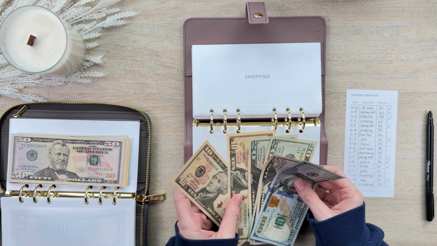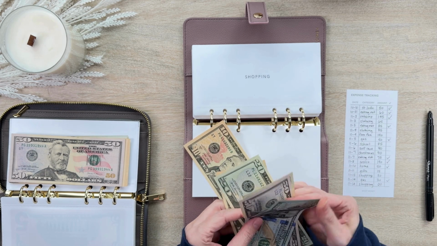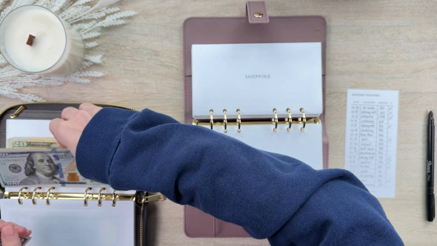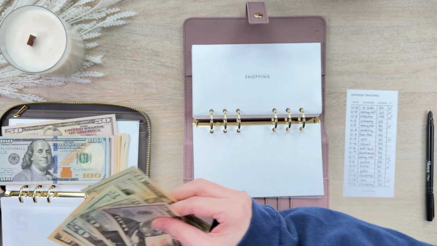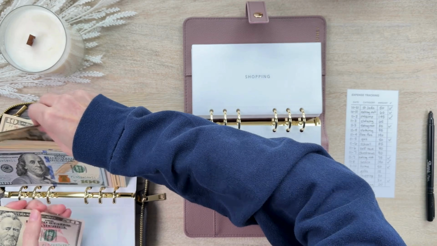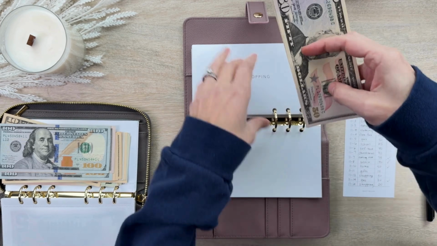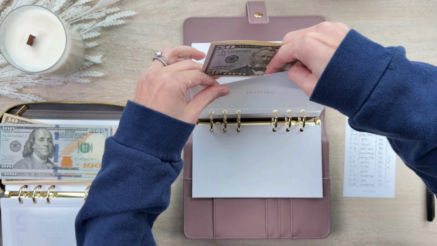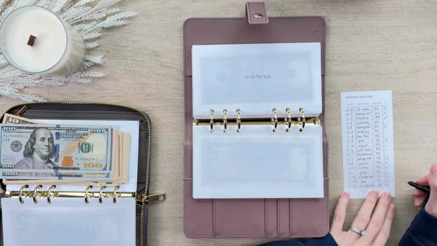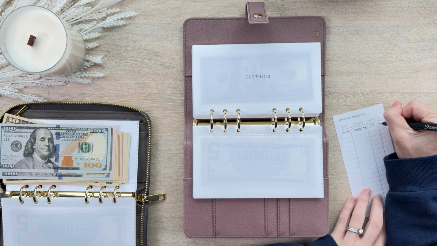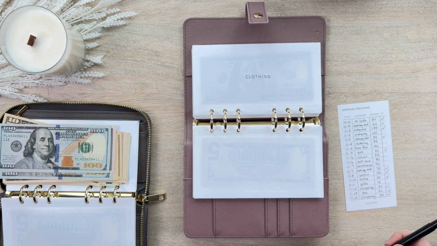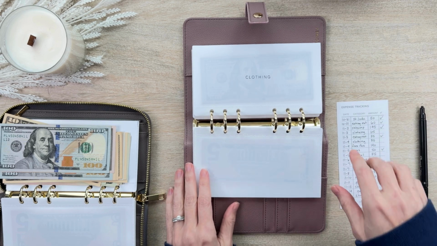So I've got, I'm just going to pull over the 100 and then I'll pull back a 20 and a 5. So that'll be it for shopping. And that will take care. Whoa, I just flung the cap to that pen. I'm gonna have to find that. Give me 1 second. Oh, just right here. Okay, so that took care of those transactions.